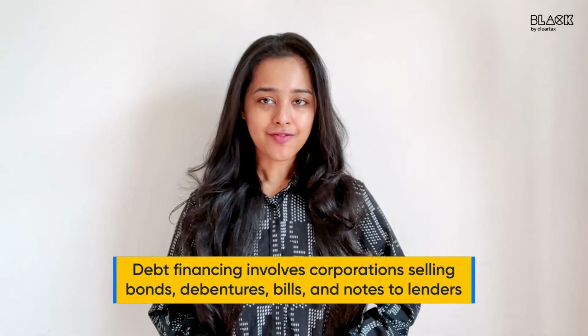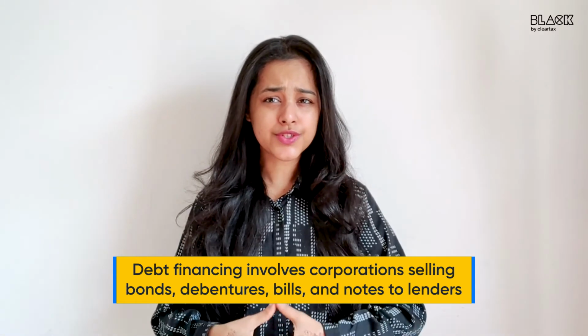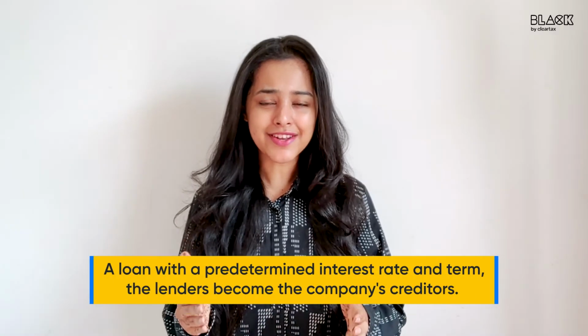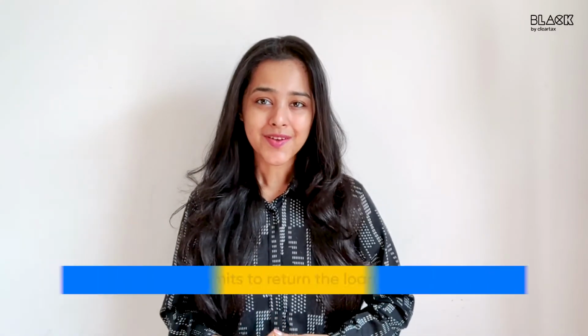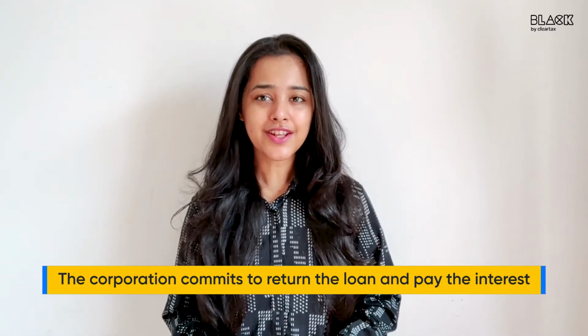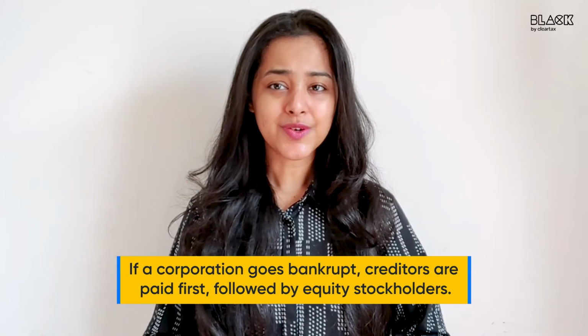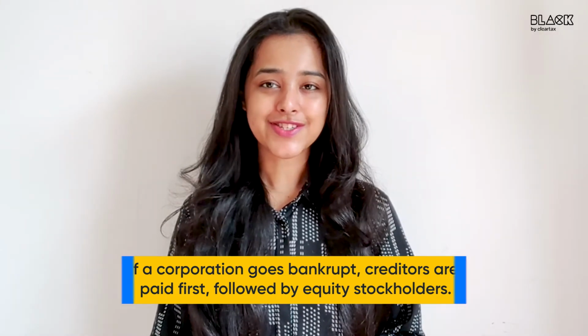Debt financing involves corporations selling bonds, debentures, bills and notes to lenders to raise funds. By making a loan with a predetermined interest rate and term, the lenders become the company's creditors. The corporation commits to return the loan and pay the interest on time in exchange. Debt financing, unlike equity financing, is a loan that must be paid back to the lenders. Even if a corporation goes bankrupt, creditors are paid first, followed by equity stockholders.